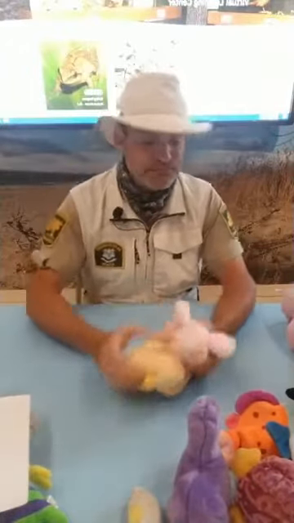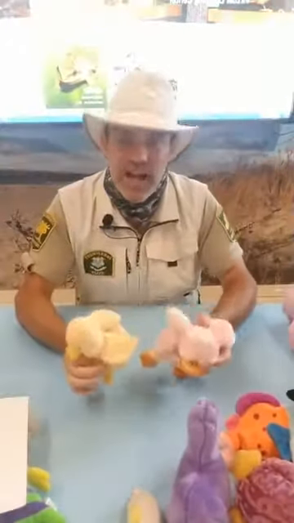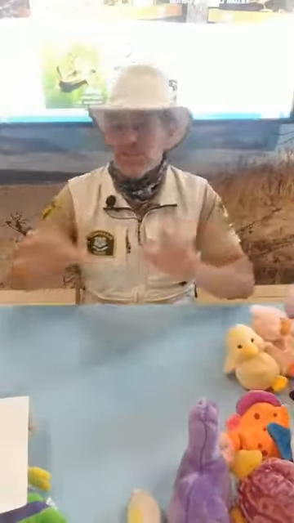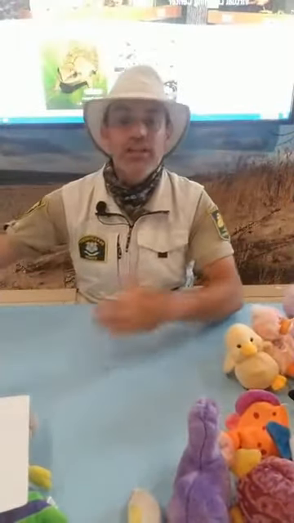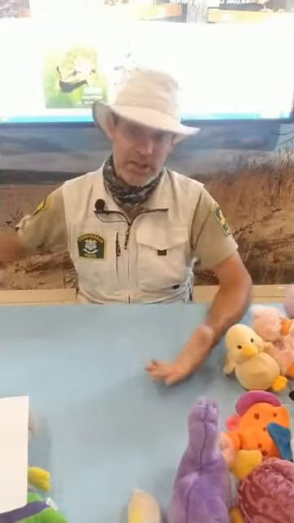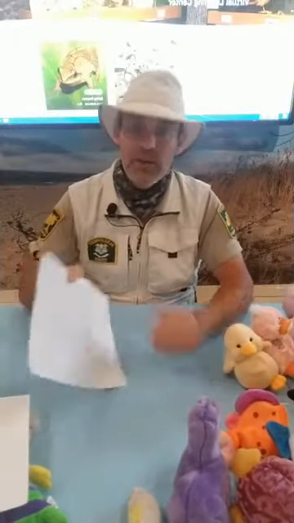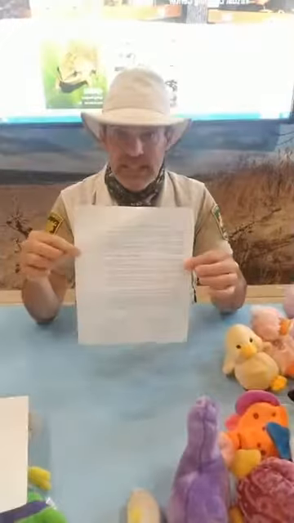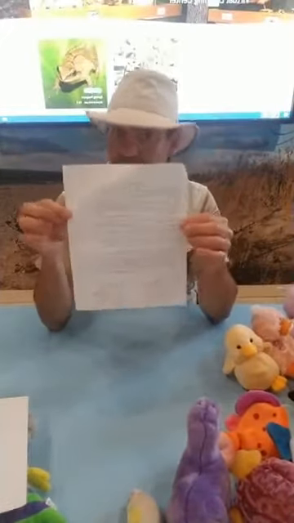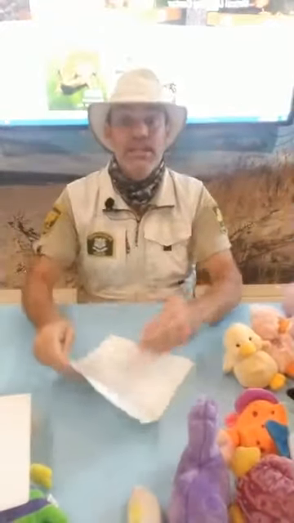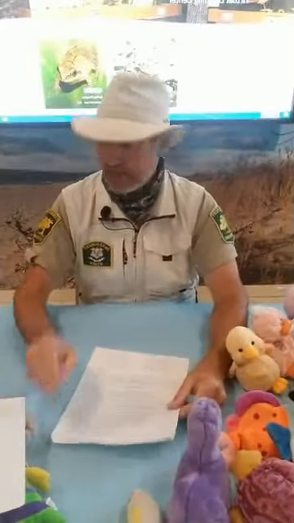Okay, so this sounds really complicated. It is really very simple, though, as long as you know how to answer the questions that are on the list. So here I have a dichotomous key. This looks pretty complicated, but when we break it down, it's actually not that bad.